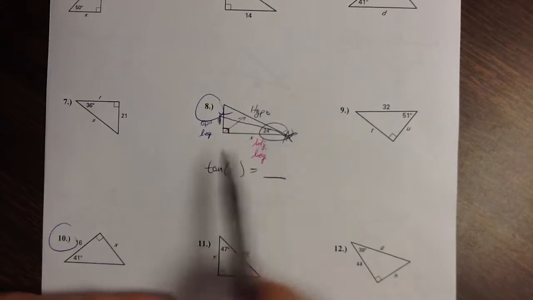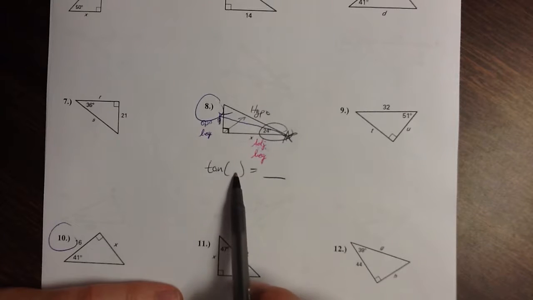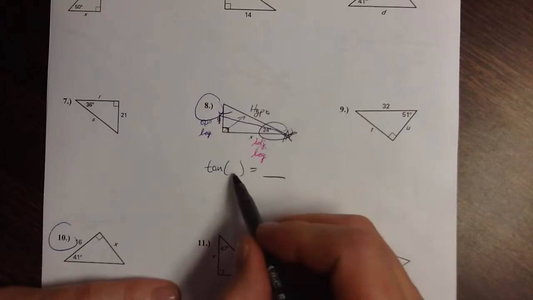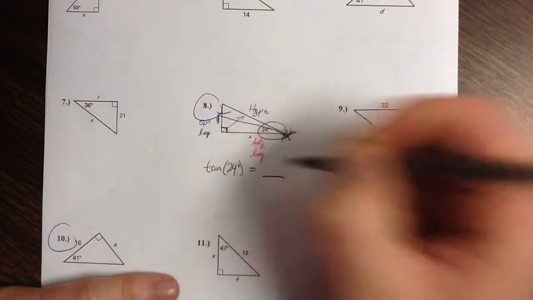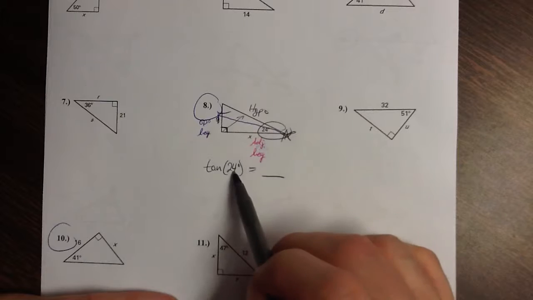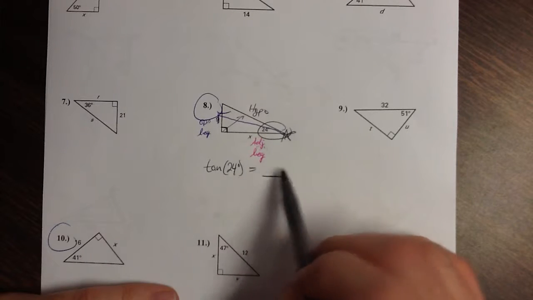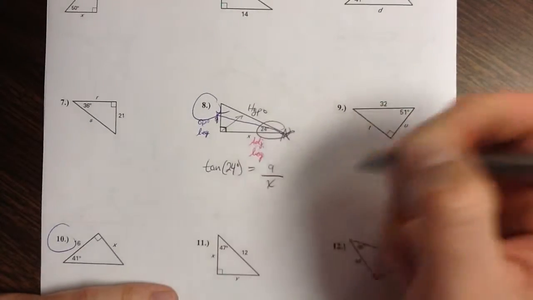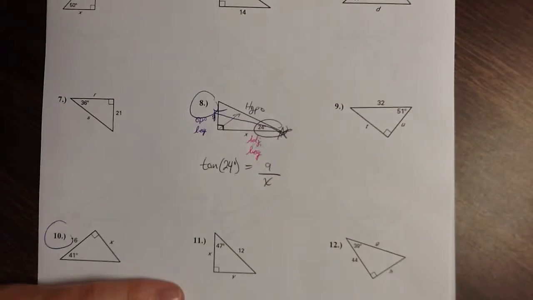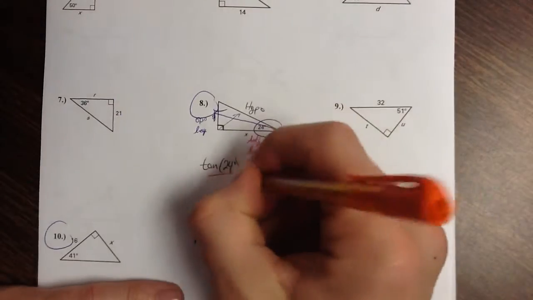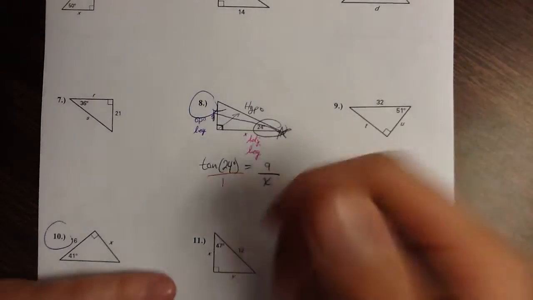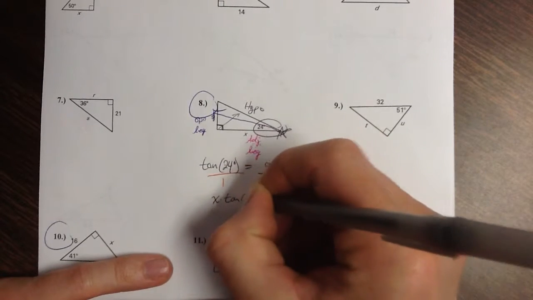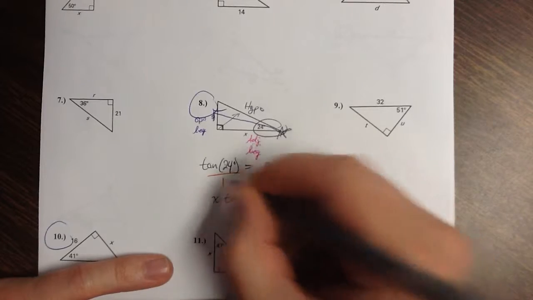Okay, so this is kind of the skeleton or the outline. You have tangent of some angle equals a fraction or a ratio. Inside this set of parentheses is the angle measurement. So we do know that, that's 24. And then tangent is always opposite leg divided by adjacent leg. So in this example, that'd be 9 divided by x. Put your trig function over 1 when you're solving for a side length and take the cross product. We have x times tangent of 24 is equal to 9 times 1.